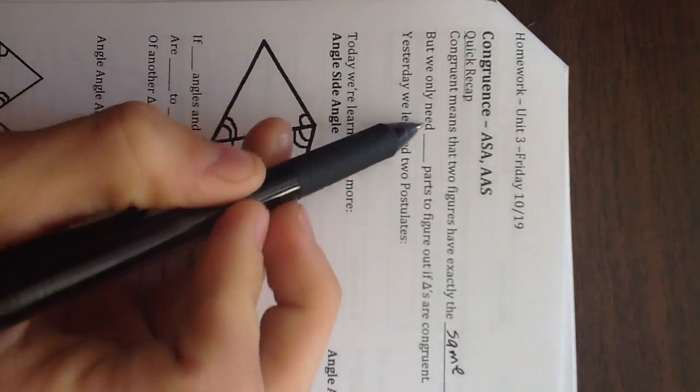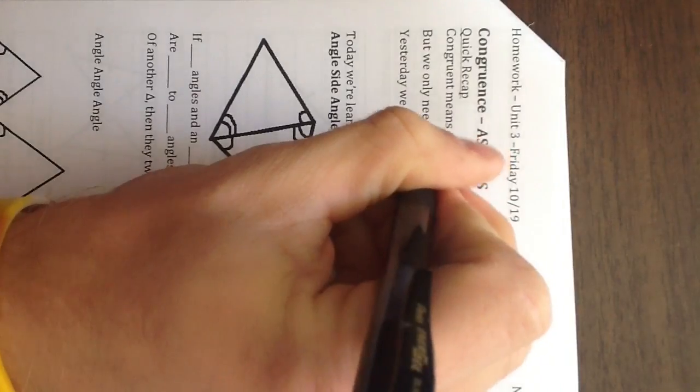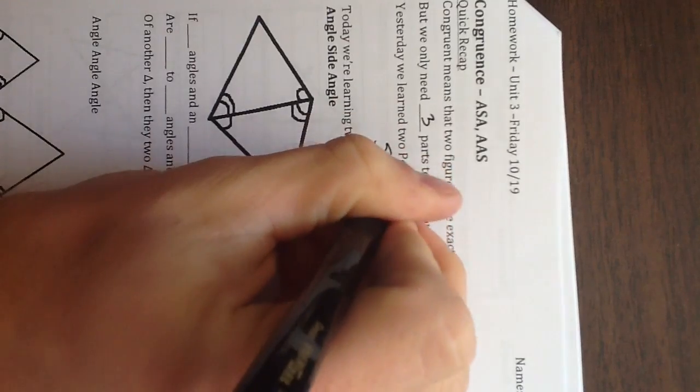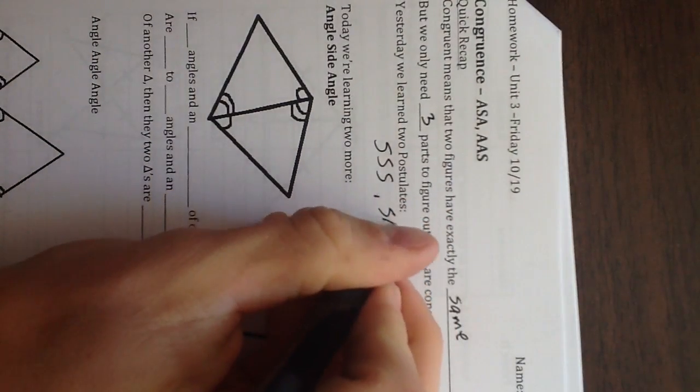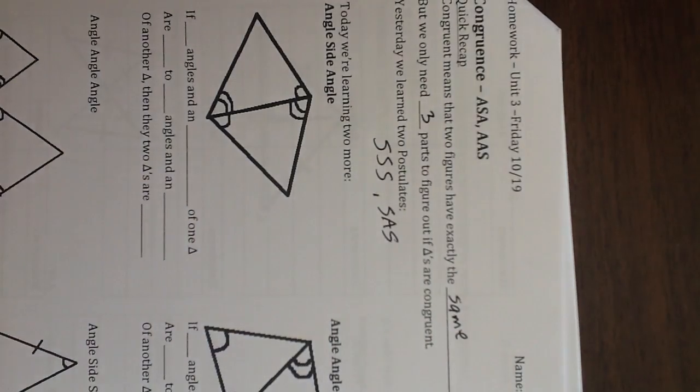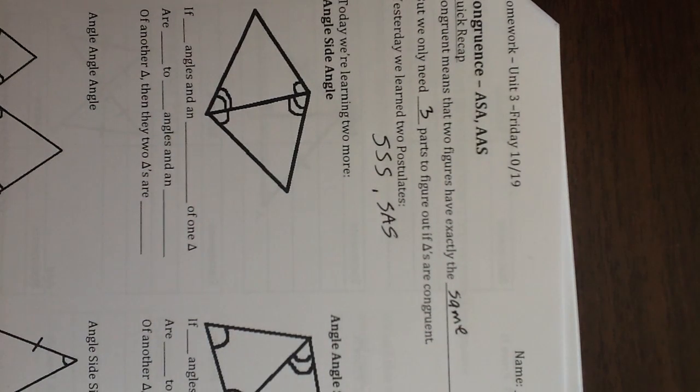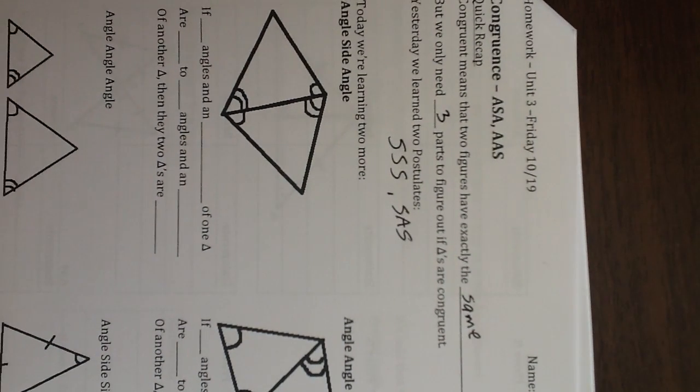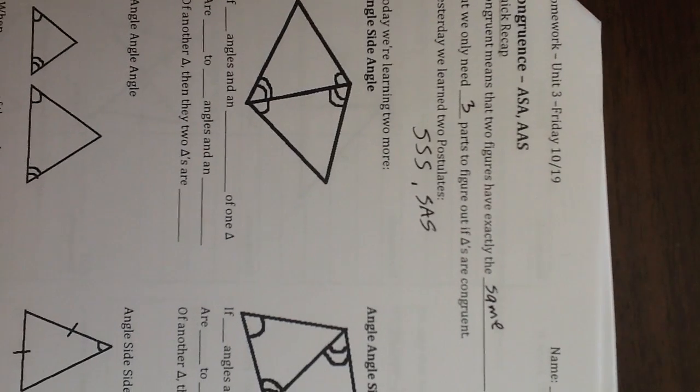But in triangles, we only need three of those parts to figure out if they are congruent. And yesterday we learned that you could have three matching sides, or we could have a side, an angle, and a side matching up, and that'd be enough to say that those triangles are congruent. Today we're going to learn two more.